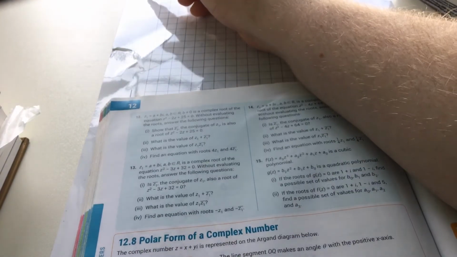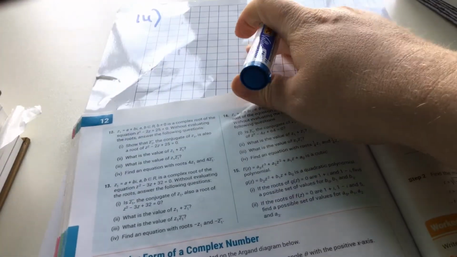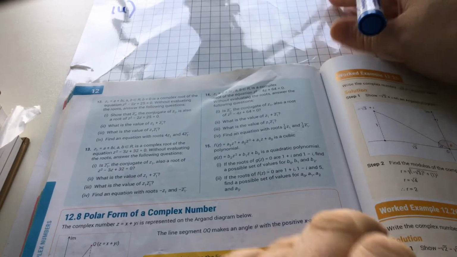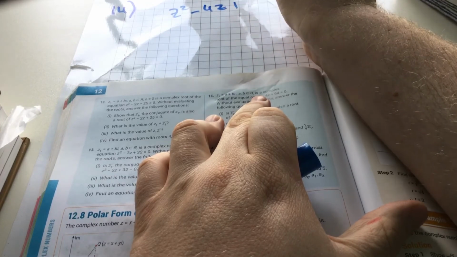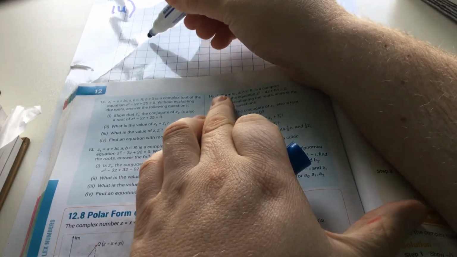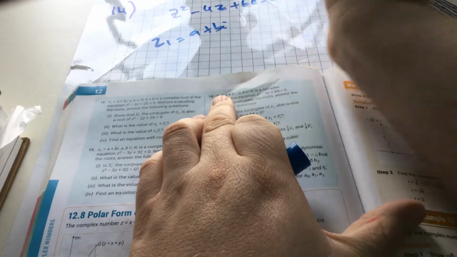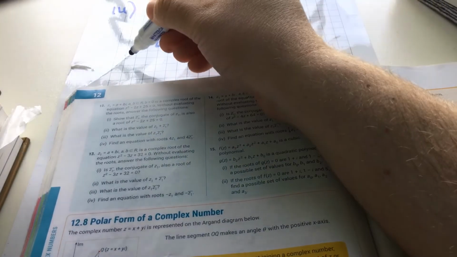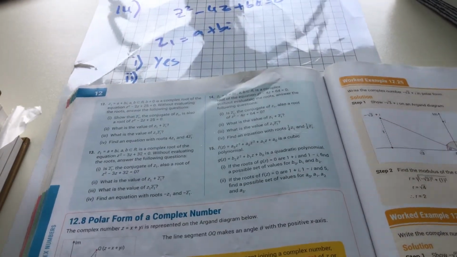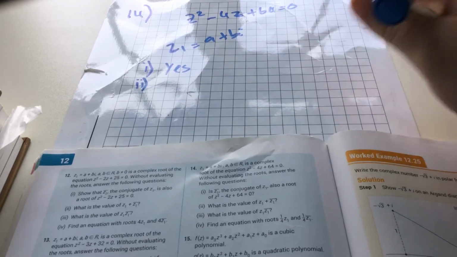13 or 14 are very similar, so I might just do 14, because 14 is what I was asked to do, but 13 and 14 are very similar. If you can do 14, you can go back and do 13. So we have z squared minus 4z plus 64 equals 0, and one root, z1, is a plus bi. Is the conjugate of z1 also a root? Yes, it always is. Now the book does this a slightly different way, and I will put that up. You can have a look at it, but I think this is fine.